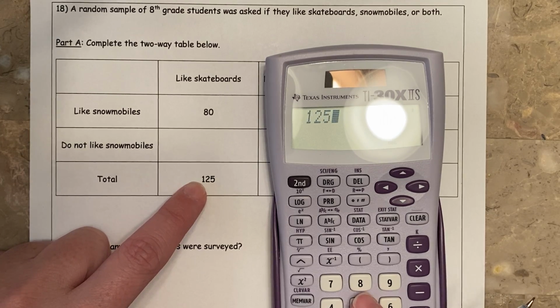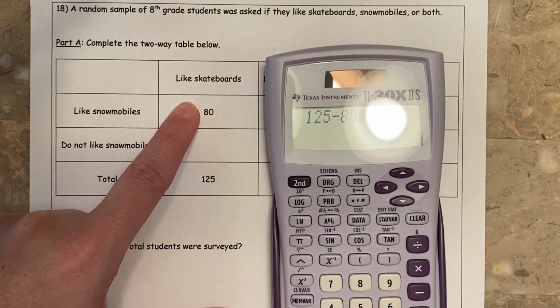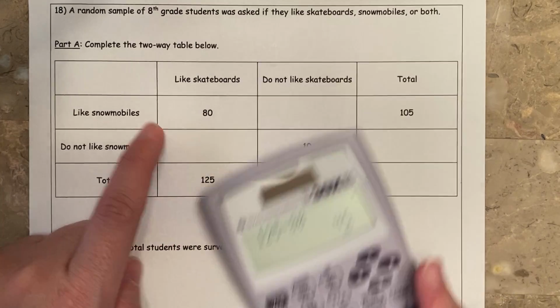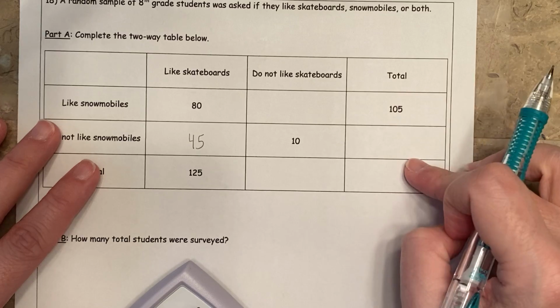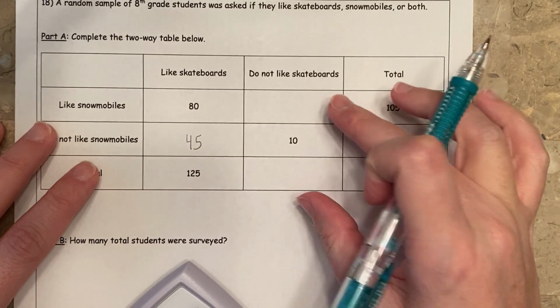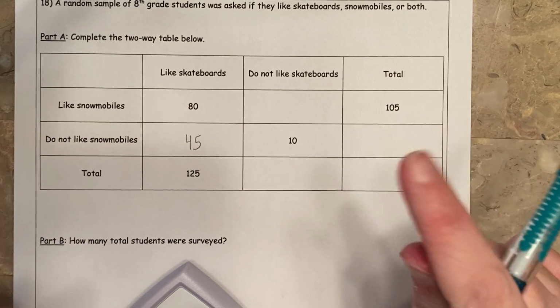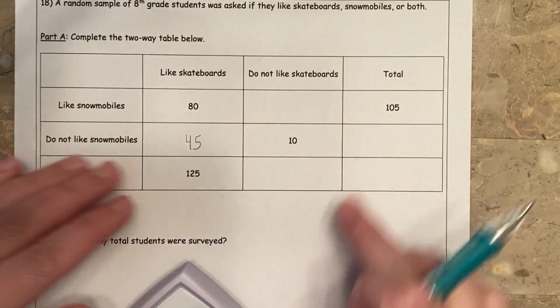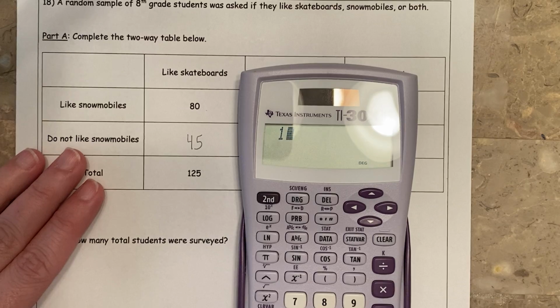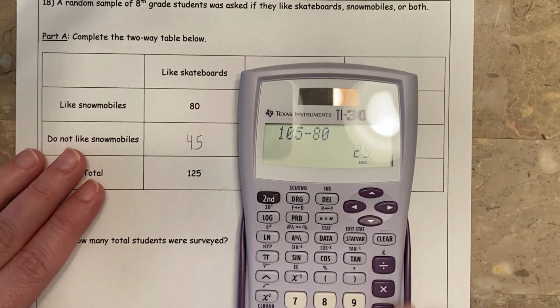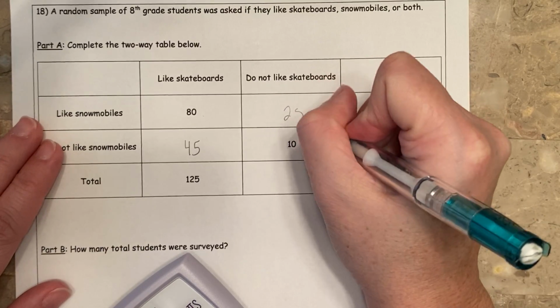So 125 minus the one piece of information will get you the other piece of information. So 45, okay? I don't have enough here. I don't have enough here. And you have to have minimum just one empty. Let's put it that way. All right, let's go this way. So I have my total. I have one of the two pieces I need, so I'm going to subtract. So 105 minus 80 is going to give me 25.